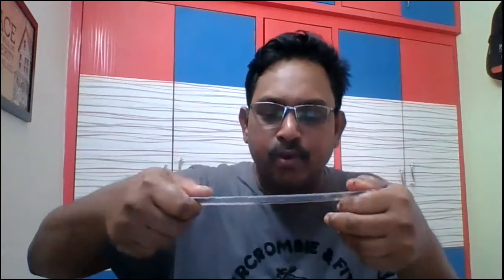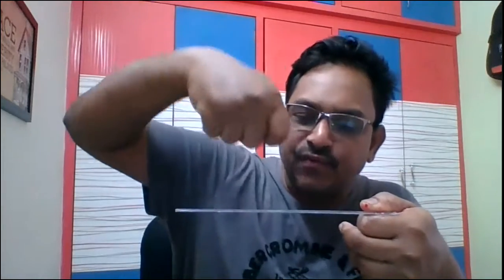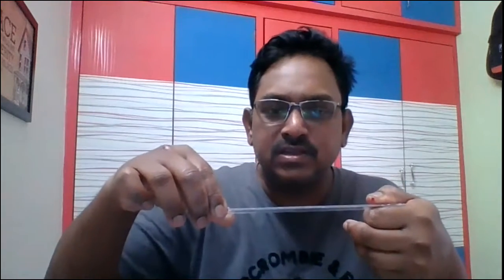Suppose I don't have any proper work holding device. Suppose I hold it with my hand like this, and I have a hand machine tool, that is a hand drilling machine. If I press here, then the tool may go here and the workpiece will move like this, and then I can't make a hole properly on this workpiece.